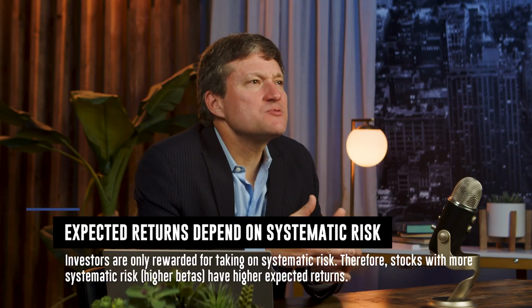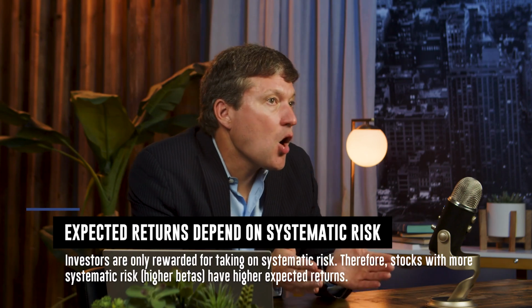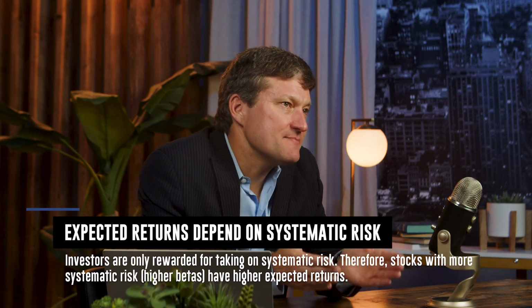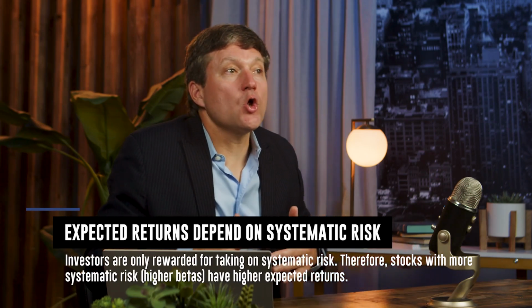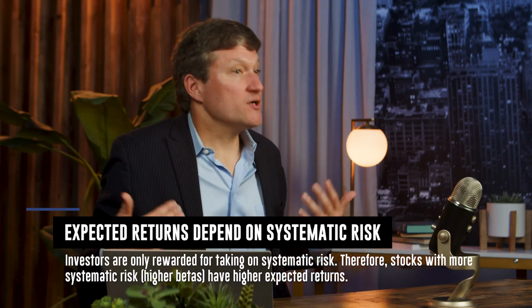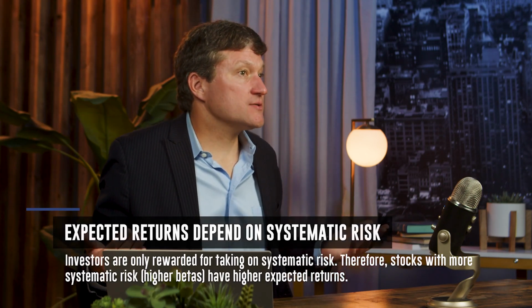Remember that as an investor, we only get paid for taking on systematic risk. Thus, our expected return, and our risk premium, by the way, only depends on systematic risk, not total risk. Stocks with larger betas, more systematic risk, have higher expected returns.